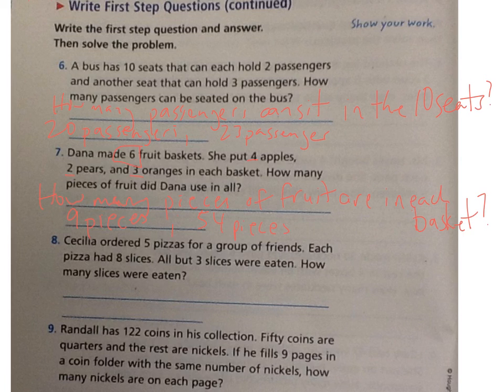A lot of steps to these. Be very, very patient when you do it. That means take your time. And let's work through the 6 problems, the 3 from last page and 3 from this page, and then we'll talk about it in small group.